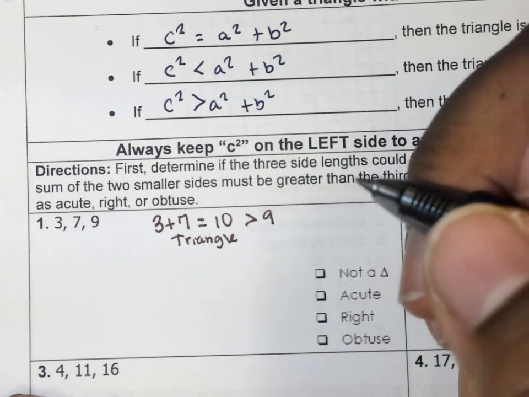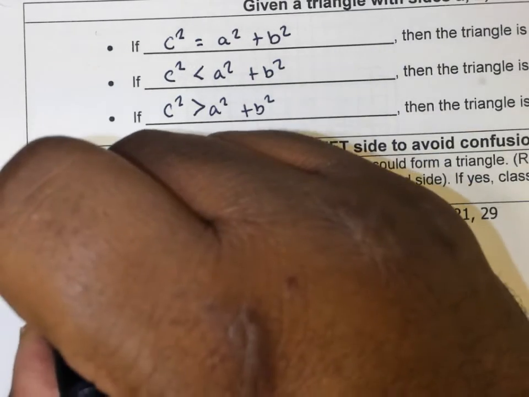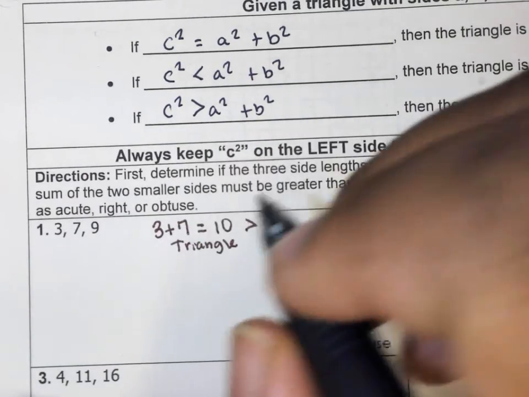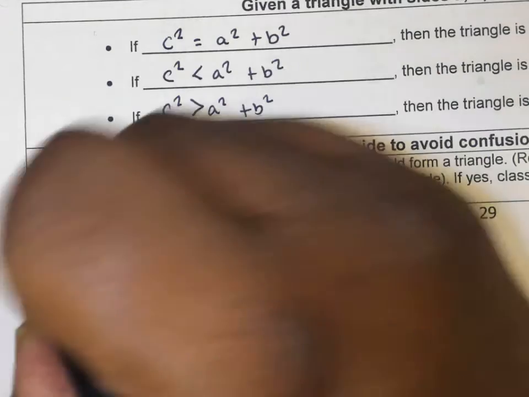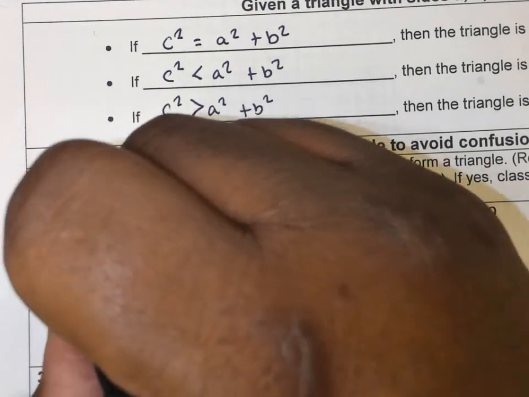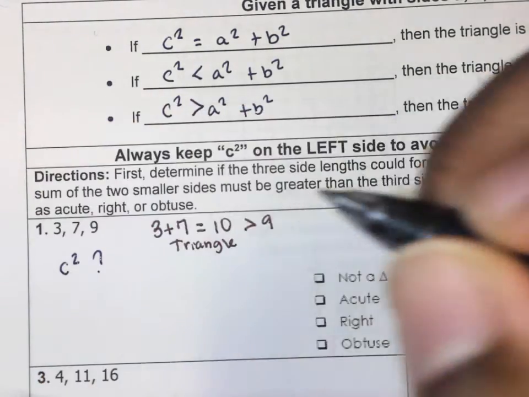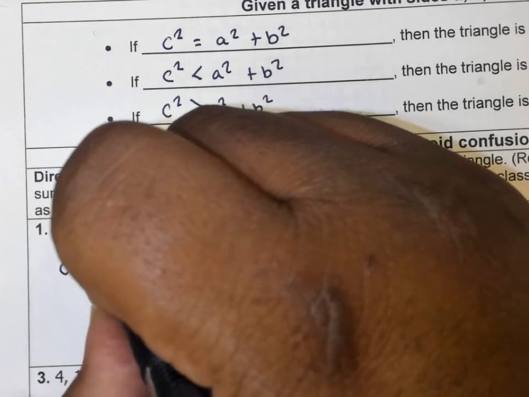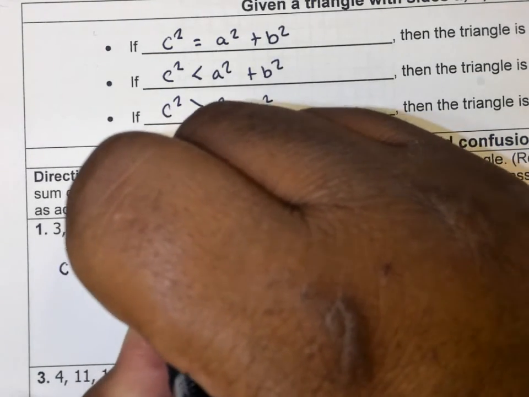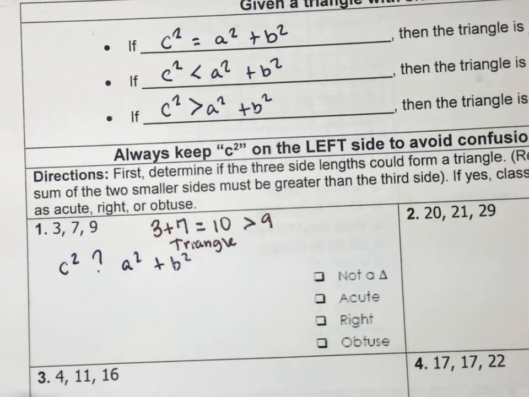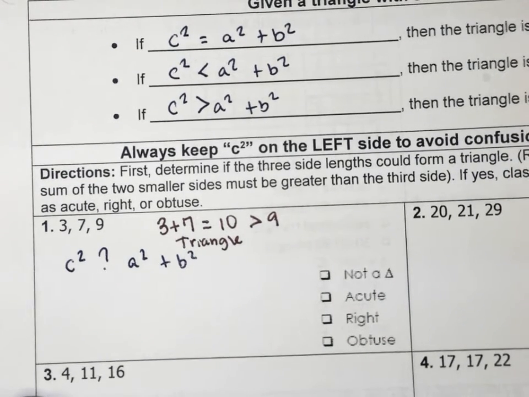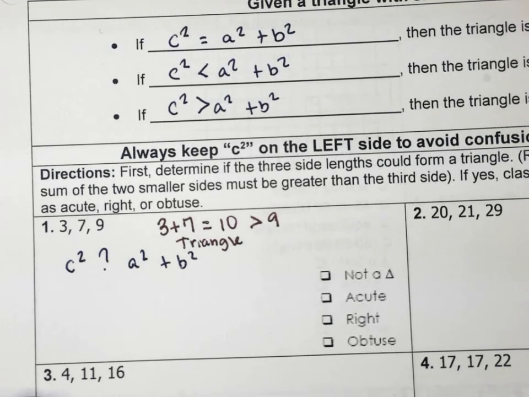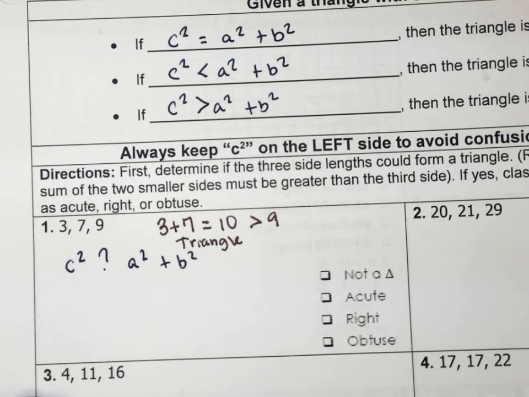So I'm doing the Pythagorean theorem, but I'm not going to put an equal sign or less than sign or greater than sign in the middle. I'm going to say c squared, and put a question mark there because I don't know yet what it's going to give me, a squared plus b squared. Now, the only thing you need to be right about is your hypotenuse. Even though they only gave us numbers, you should still know what the hypotenuse is. Why? Because the hypotenuse is what?